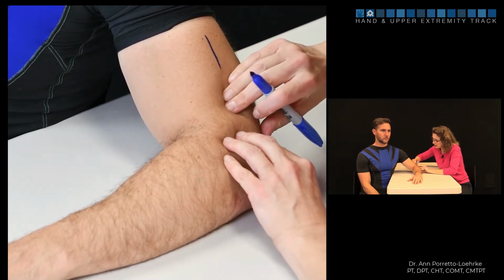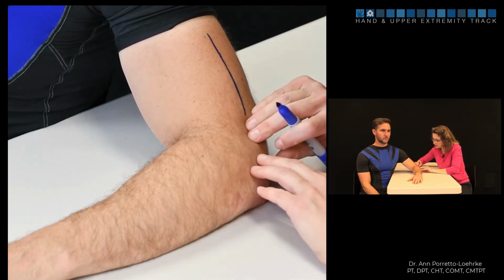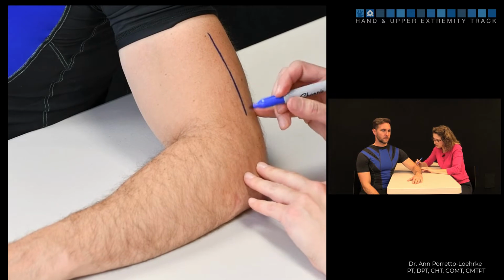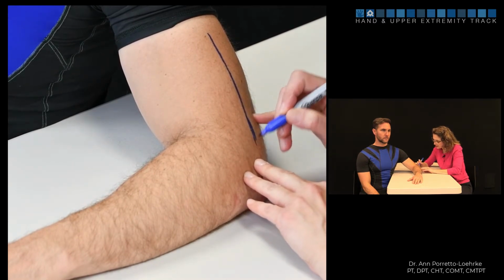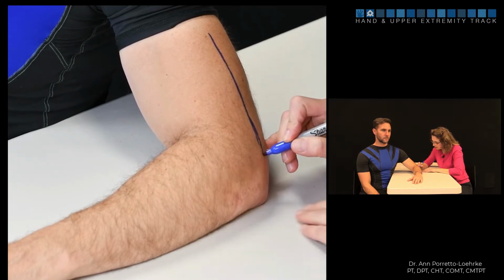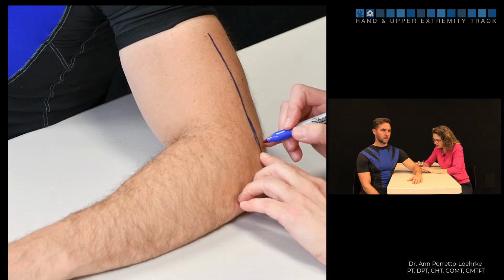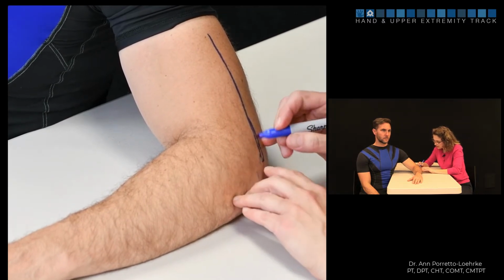So this is, again, the lateral supracondylar ridge, which is quite superficial compared to the medial. As we get a little closer and come down here, it's going to start to widen until we get to our lateral epicondyle. Here. And here we are.